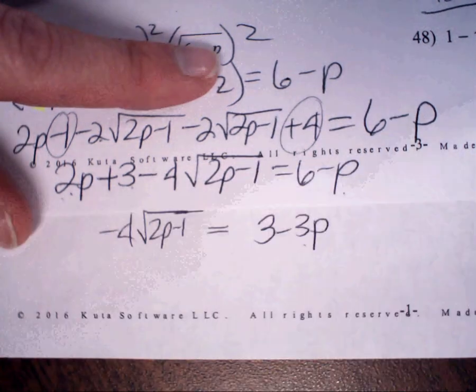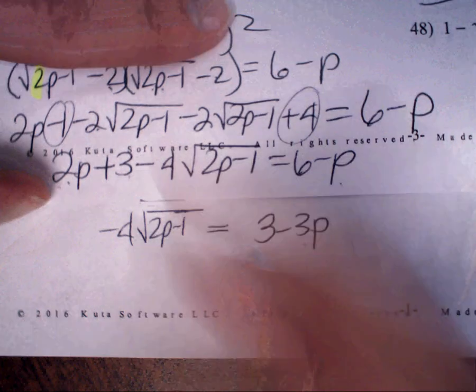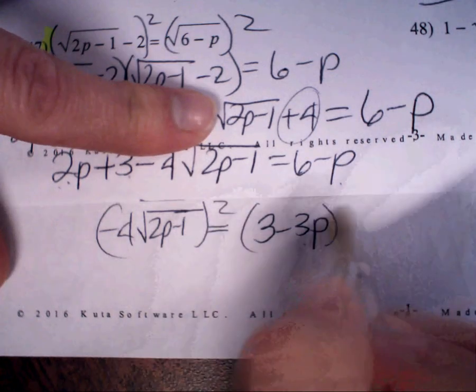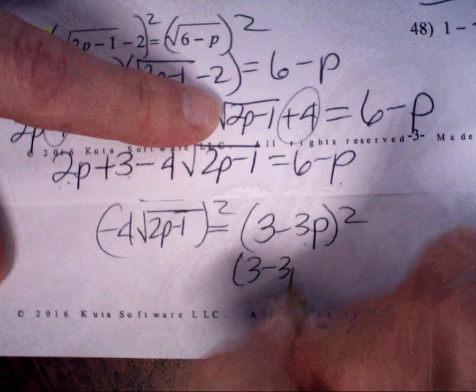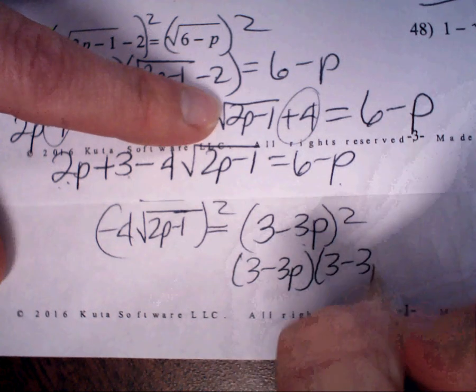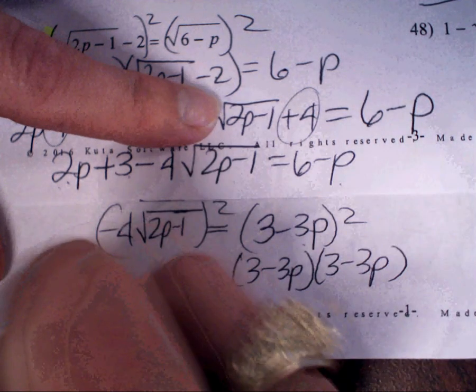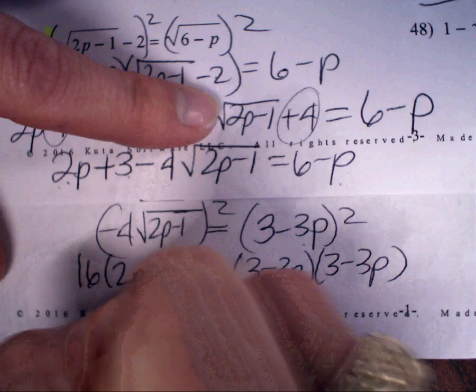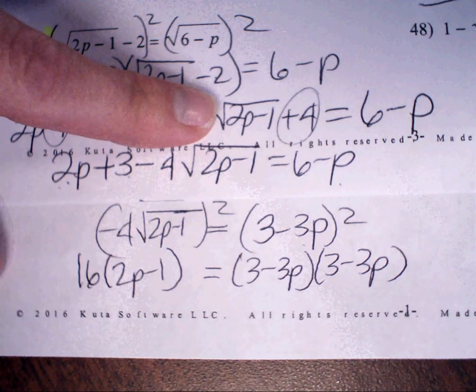So this won't divide nicely. I talked about this the other day, that if you want to, you can square this and square this. 3 minus 3p. Obviously, if you had one of these on the test, it would be much shorter than this one.